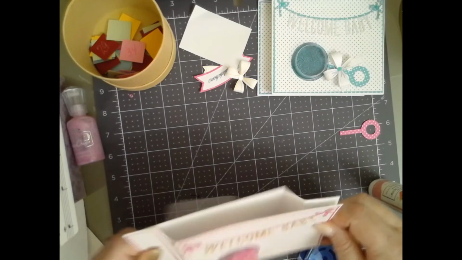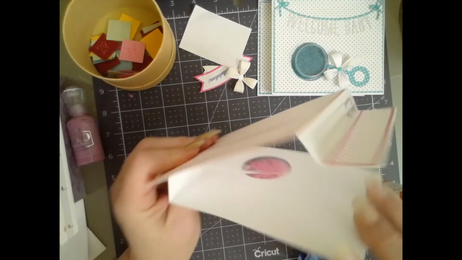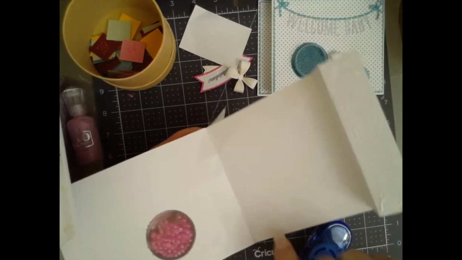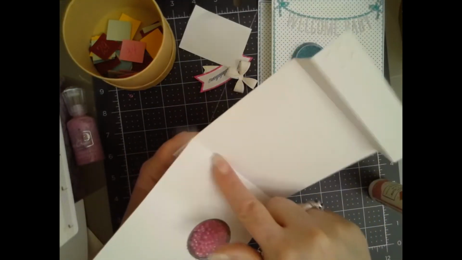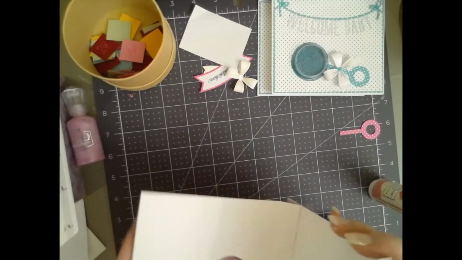Okay, that's the thing. And just make sure that if you'll notice right here, it's not glued into this. You don't want it glued into that. You don't want it to be there. You just want it to line up on that score.